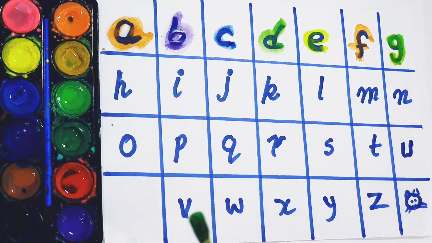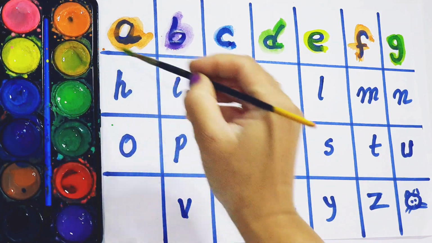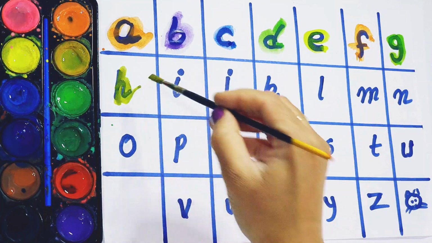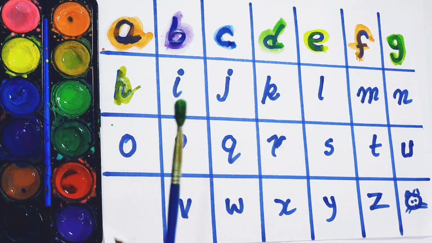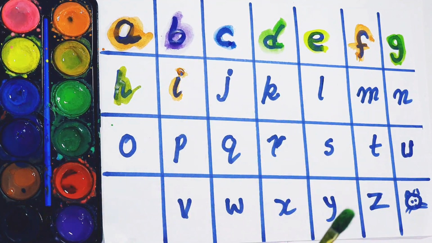G for girl. Yellow color. H for hand. Orange color. I for ice cream.